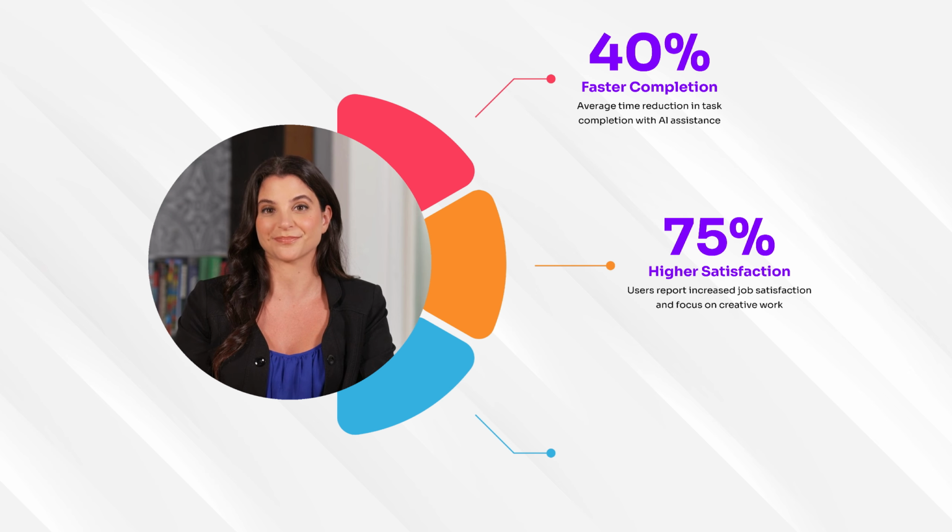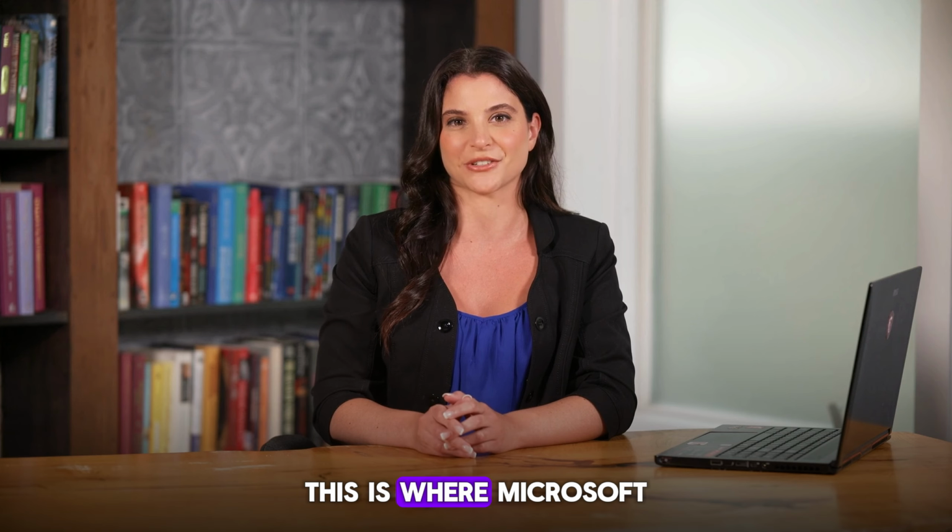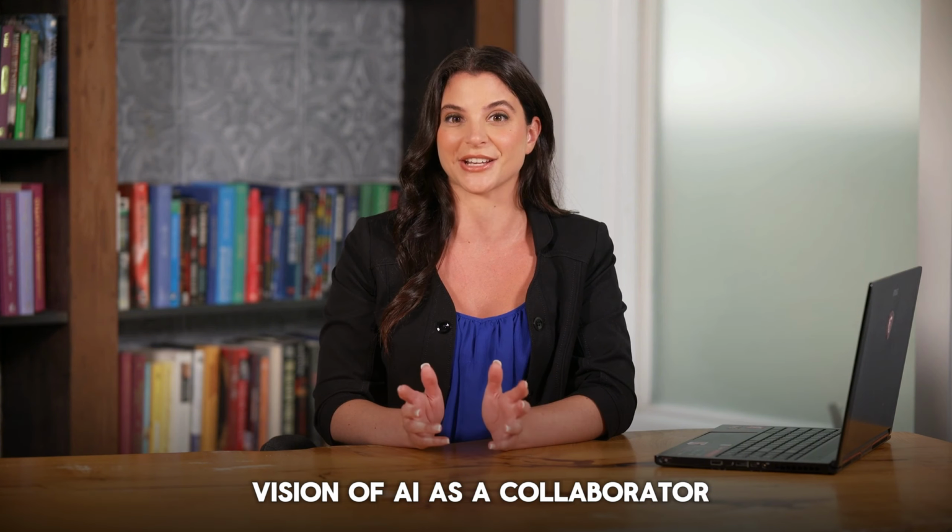As you can see, Copilot's value lies not only in saving time, but also in enabling better outcomes, whether it's clearer communication, deeper insights, or stronger presentations. This is where Microsoft's vision of AI as a collaborator, not a replacement, really becomes clear.